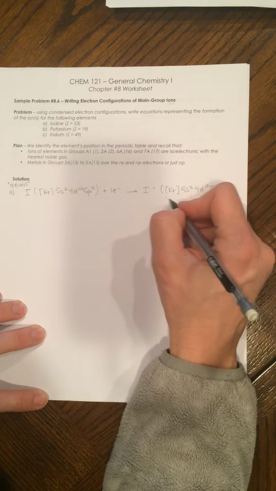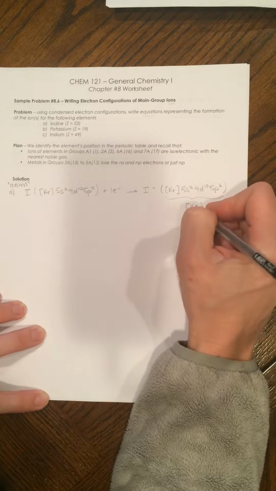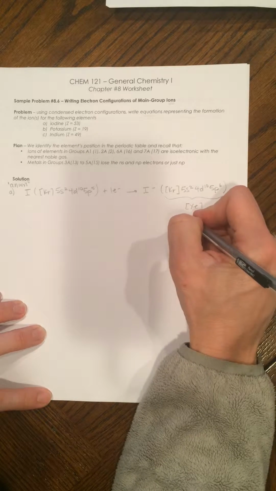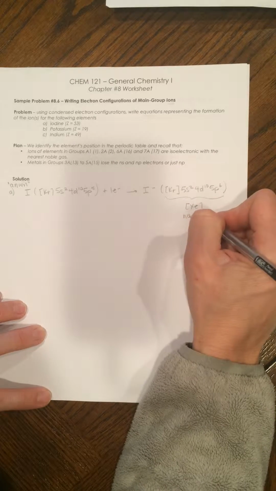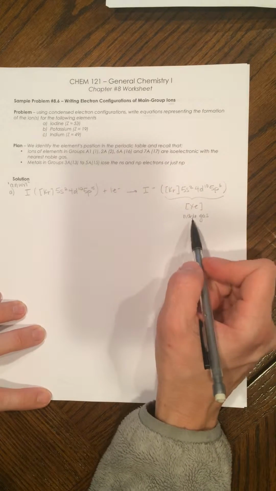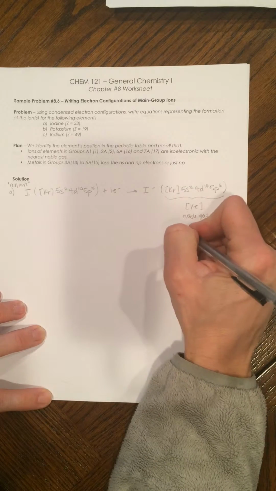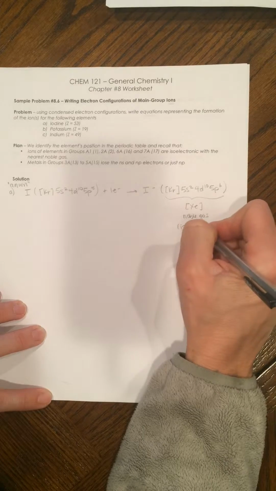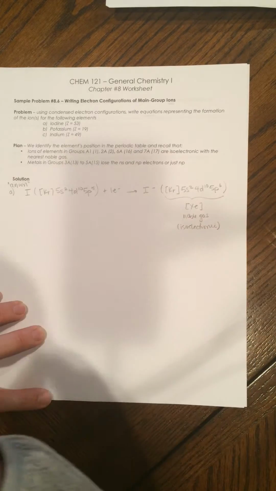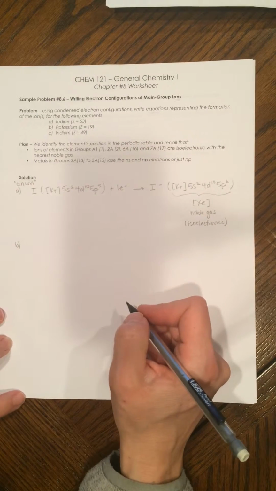Well, really what we've done here now is we've written the same as the electron configuration for xenon. Not surprisingly, iodine wants to gain 1 electron to have the electron configuration of xenon, its closest noble gas. So again, we would say that this is isoelectronic with this.